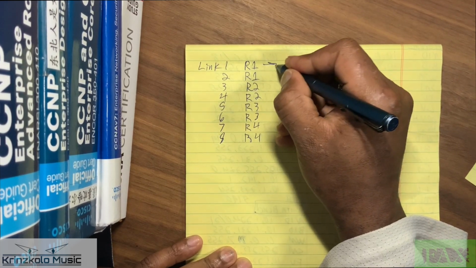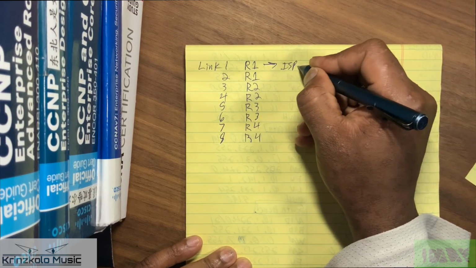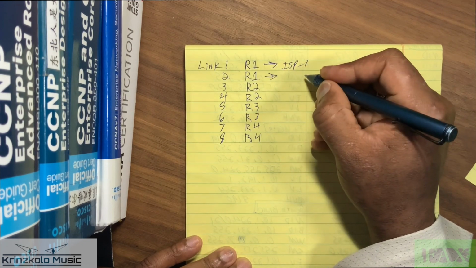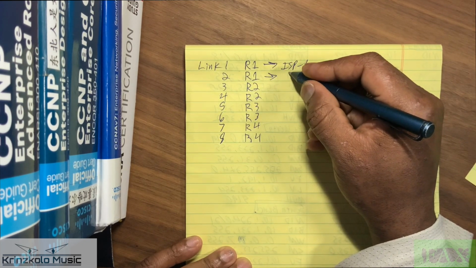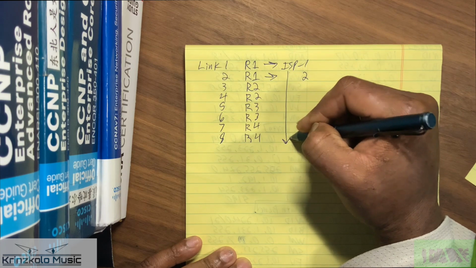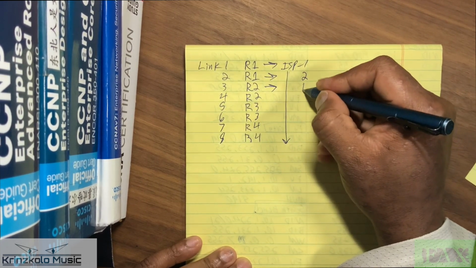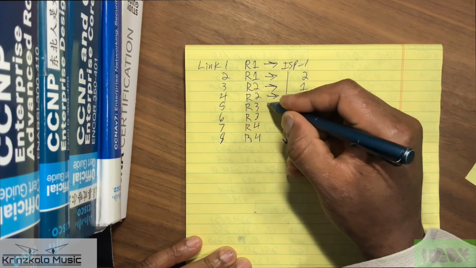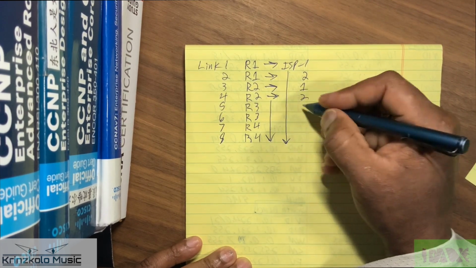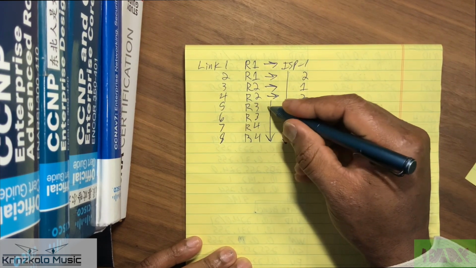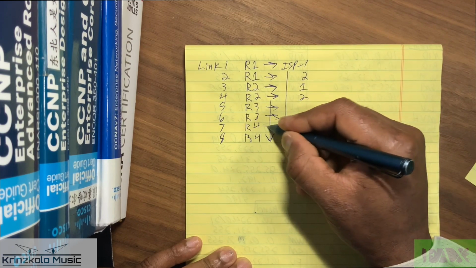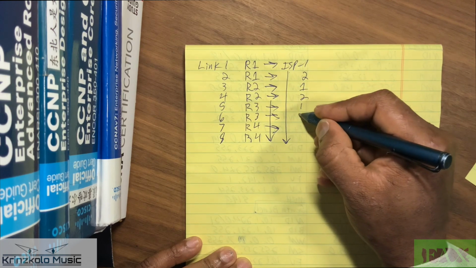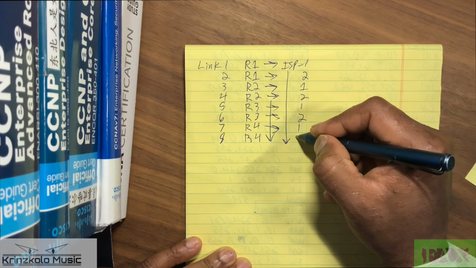R1 goes to ISP1 and R1 goes to ISP2, and so on all the way down: R2 to ISP1, R2 to ISP2, R3 to ISP1 and ISP2, R4 to ISP1 and ISP2.